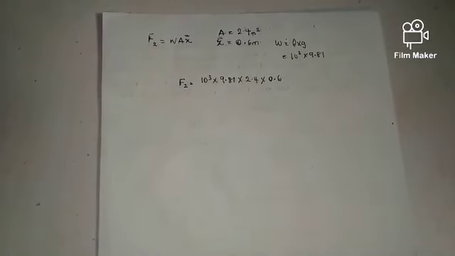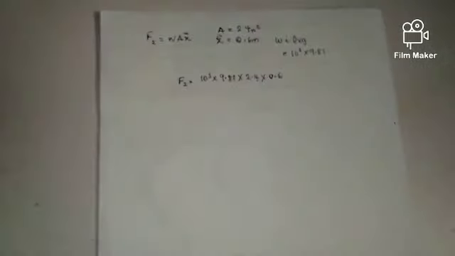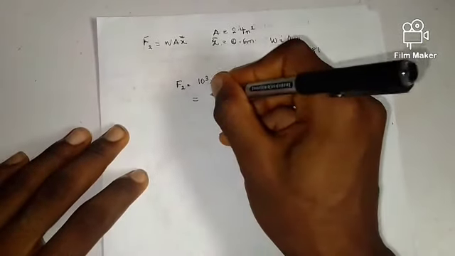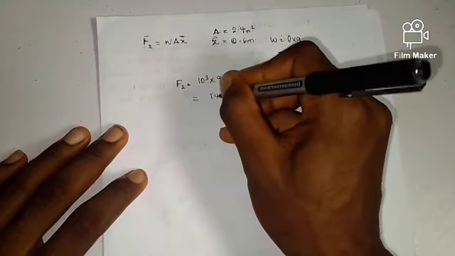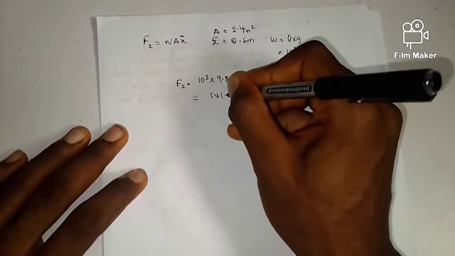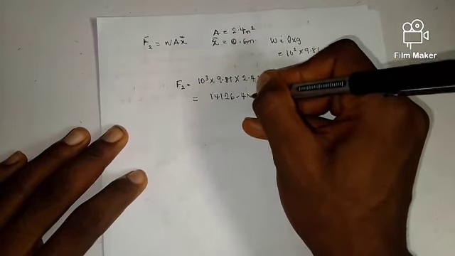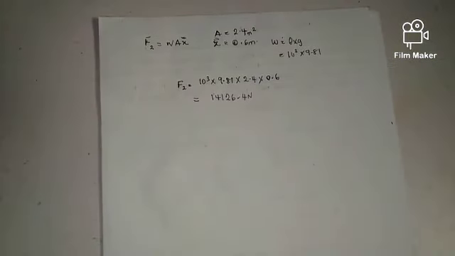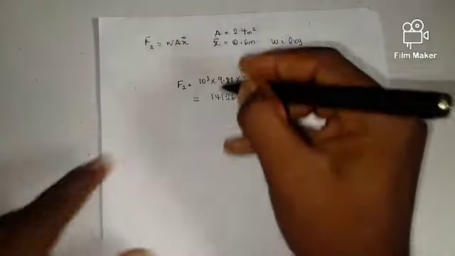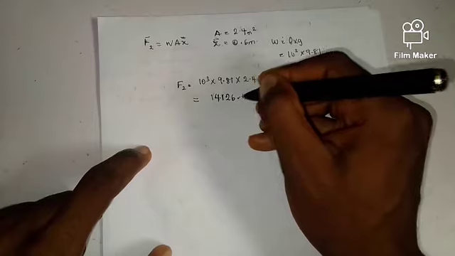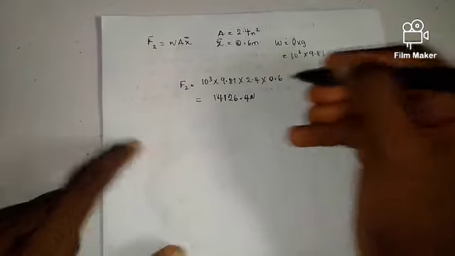So now this I can successfully say is equal to 14,126.4 Newton. So this is the force acting on the gate due to water.